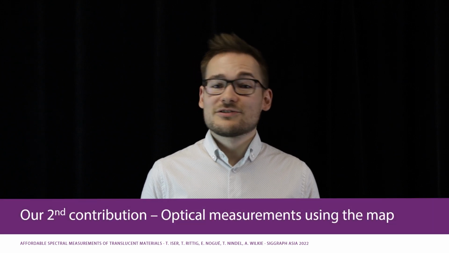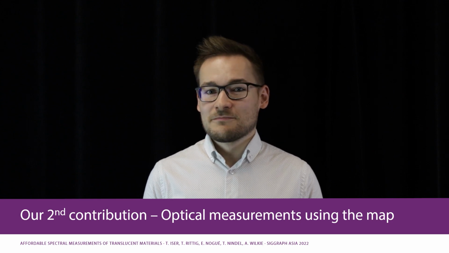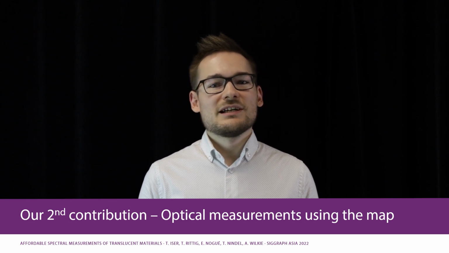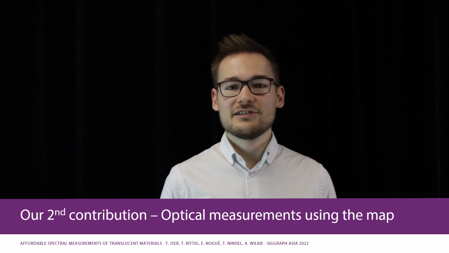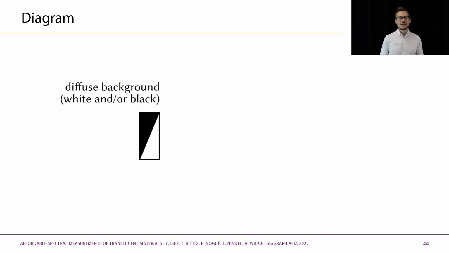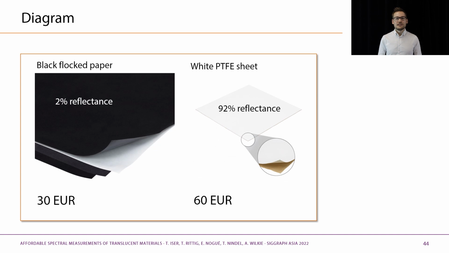Let's now look at our second contribution, which is using the appearance map for measurements. I will show you the components that build the whole physical setup. For starters, we need a strongly absorbing black material and a strongly reflecting white material. We used a black flock paper and a small spectralon, but a cheaper alternative would be a white PTFE sheet.